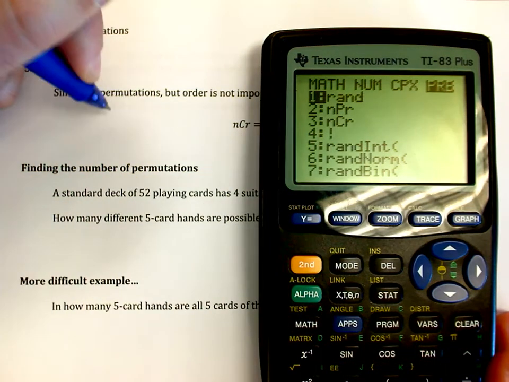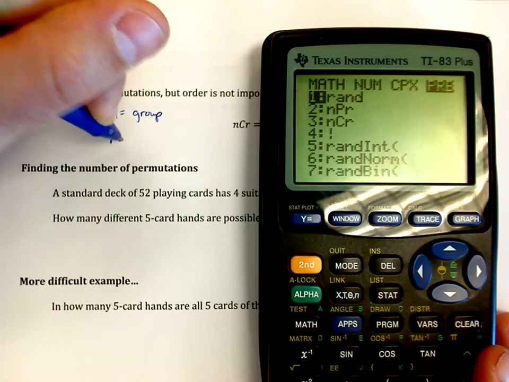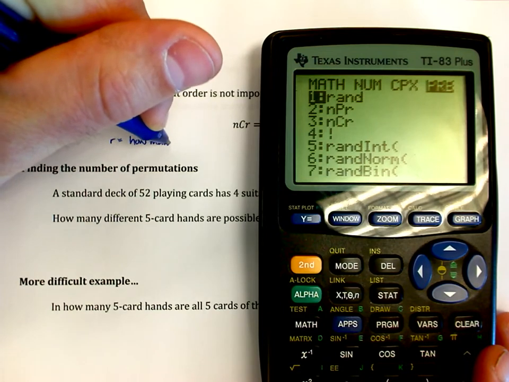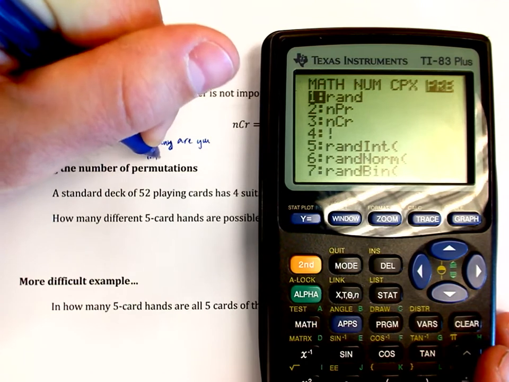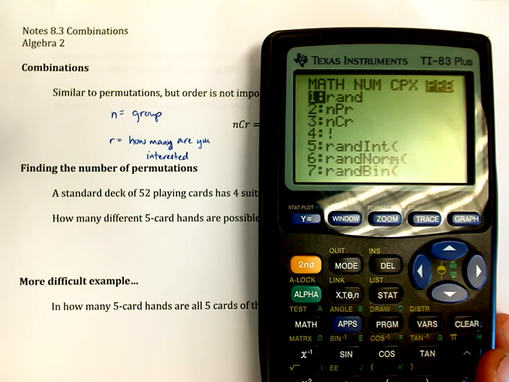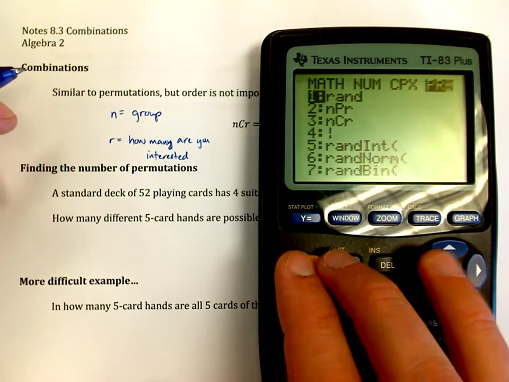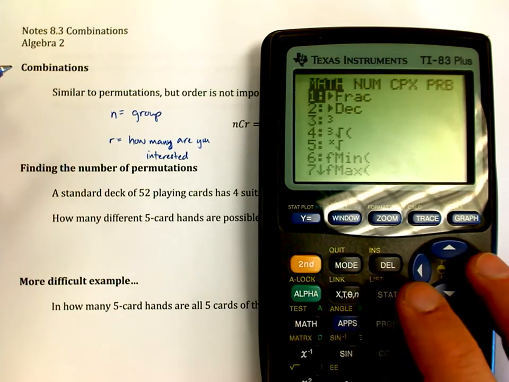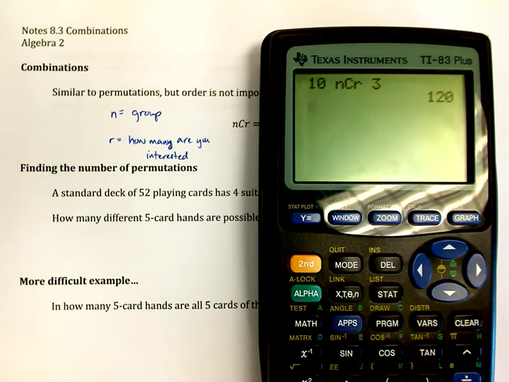n in this case is going to stand for the size of the group. How many things do you have to choose between? And r is how many do you want? How many are you interested in? So in my previous example, where I had a group of 10 people and I wanted to pull 3 of those out, I would say 10 nCr 3. And in that case, 10 nCr 3 would give me 120 different ways that I could pull 3 random people out of a group of 10. Okay, so that's kind of what we're talking about.